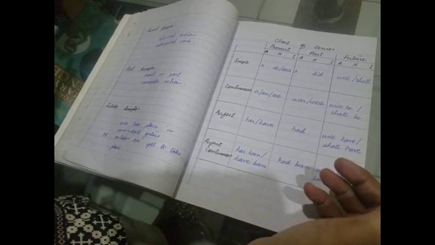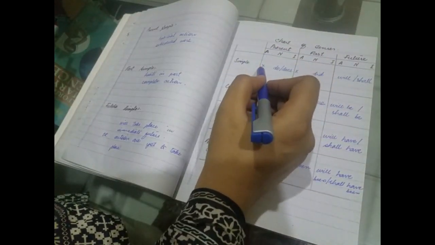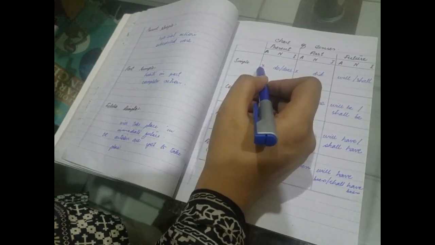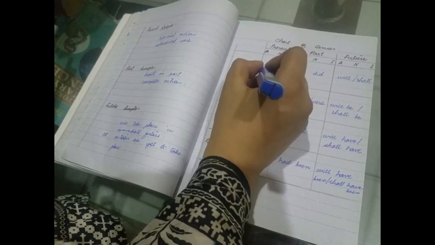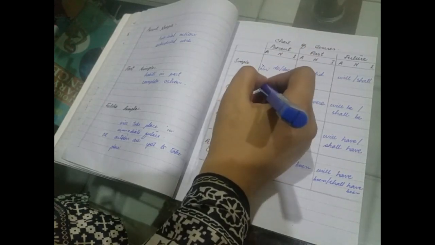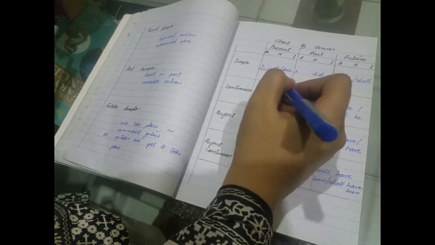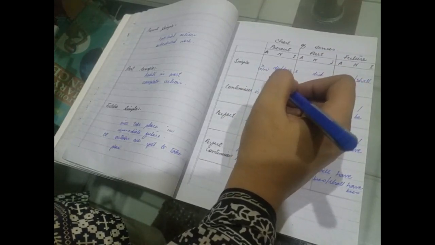Now I am telling you, in present simple affirmative, we don't use any helping verb, but we add s or es with the form of verb. What do we use? S or es we use with the form of verb. And what about do and does? Where do we use do and where do we use does?